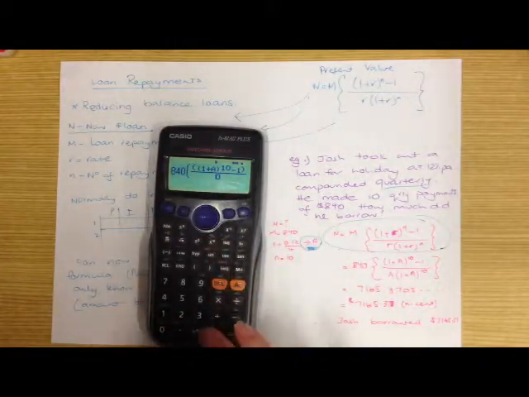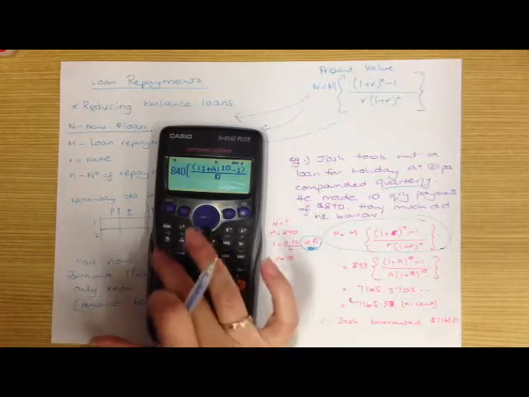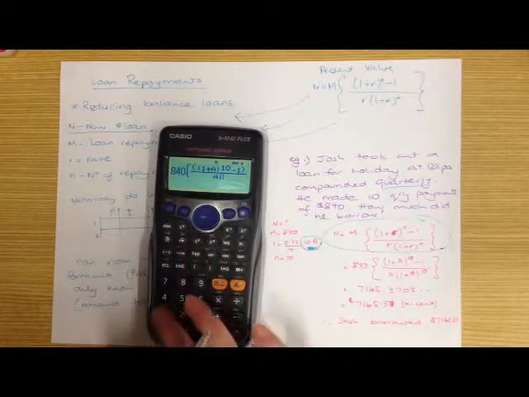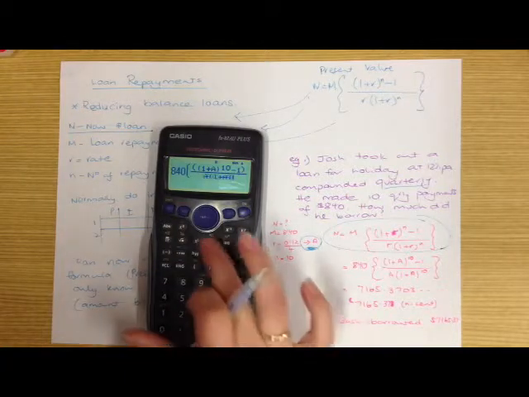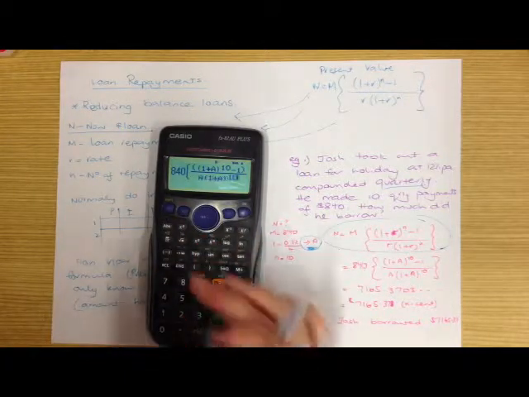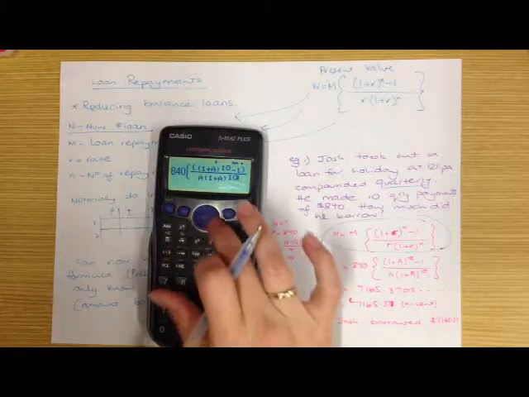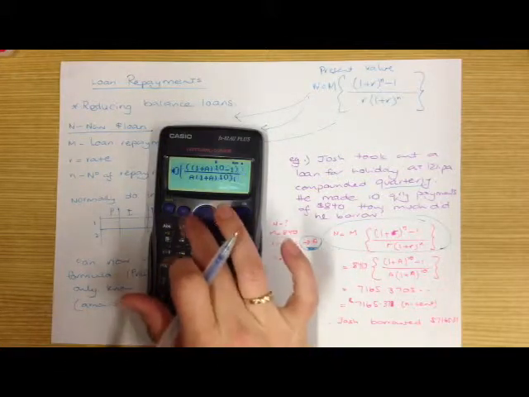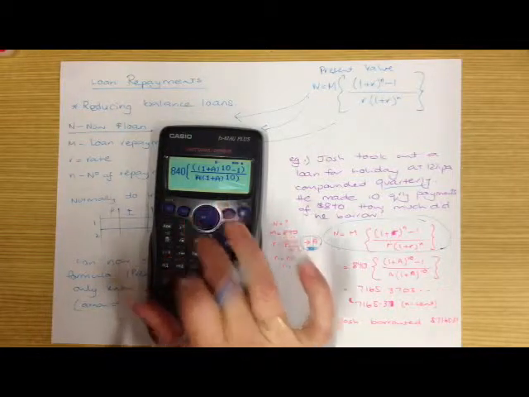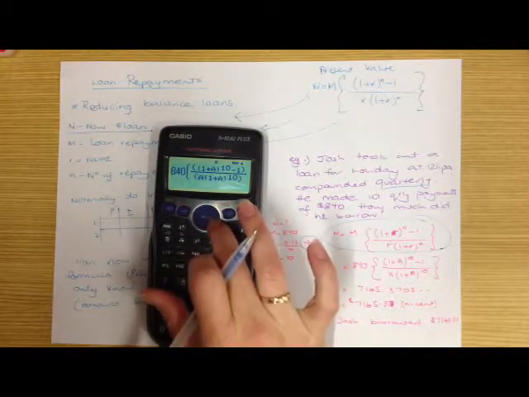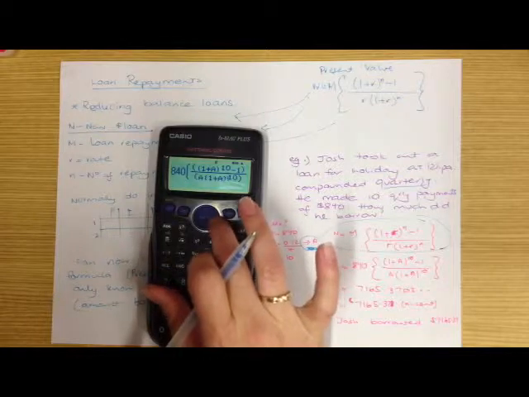Yep. Okay, so on the bottom I have recall A. Open the bracket, 1 plus alpha A, close my bracket to the power of 10. And I should have brackets for my denominator. So I'll just scroll along until I can get brackets for my denominator. And now I need to close my entire bracket.